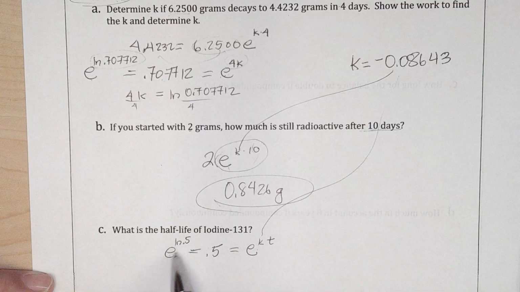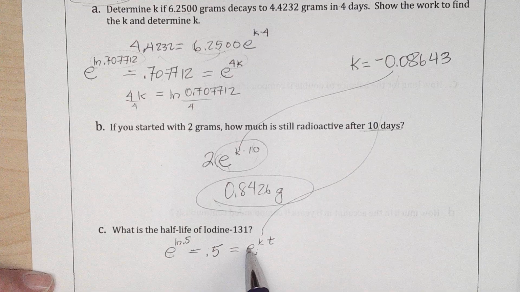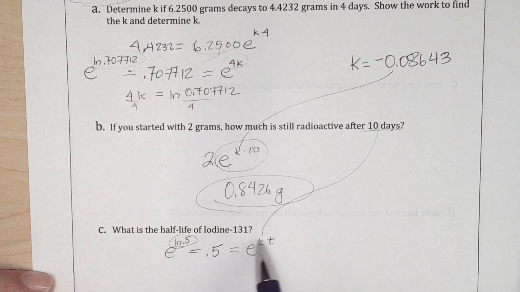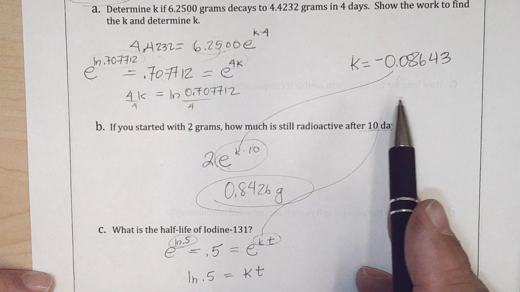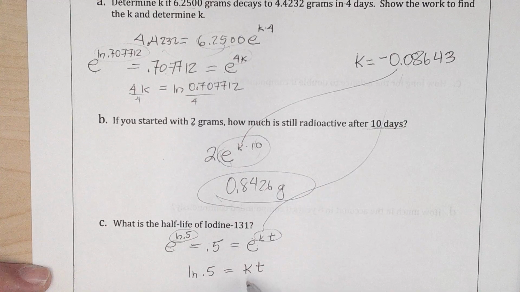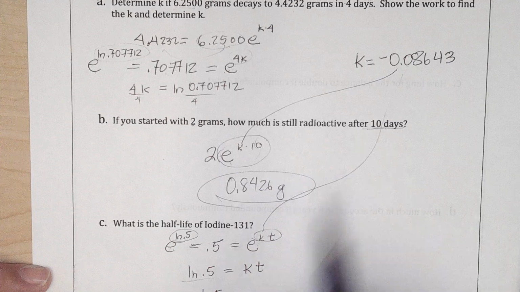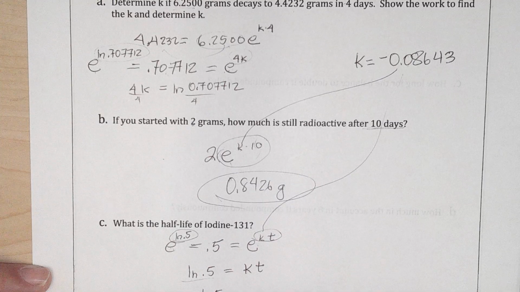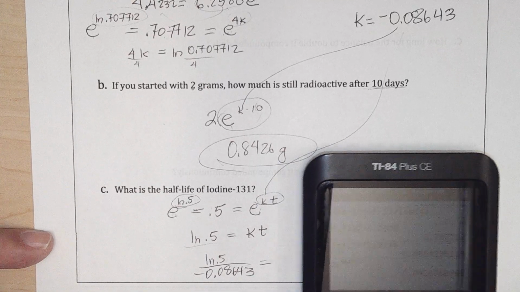So to figure out T, since these are the same base, this must equal this, ln 0.5 equals K times T. K is that number up there. So I divide by that number, divided by the K, and that should be how long it takes for half of it to be left.